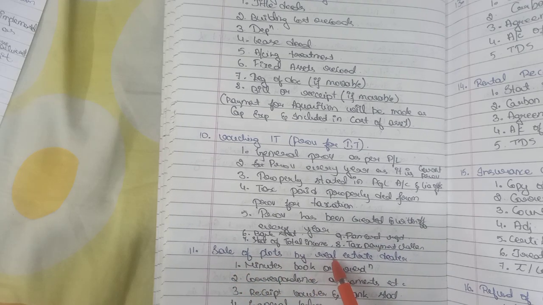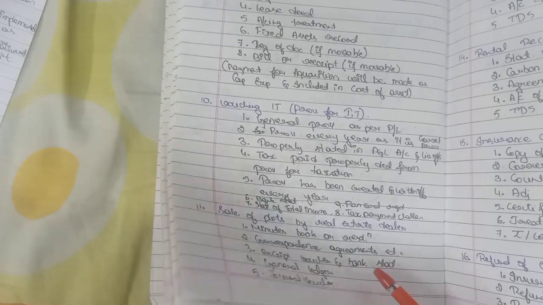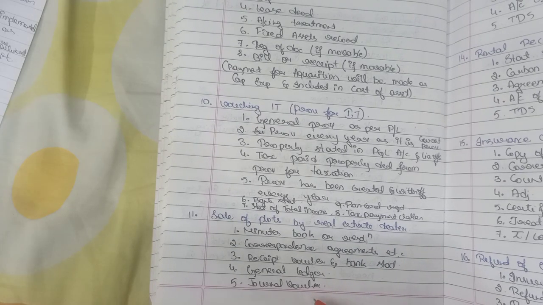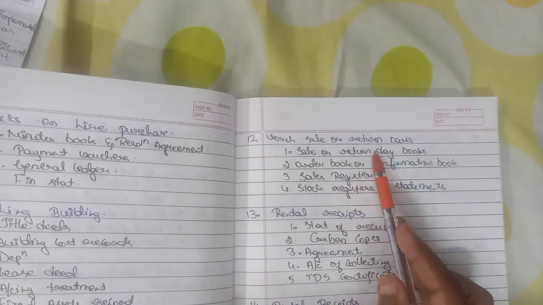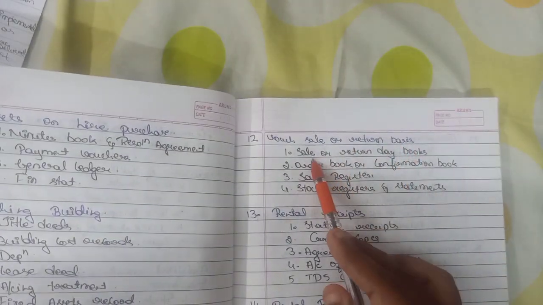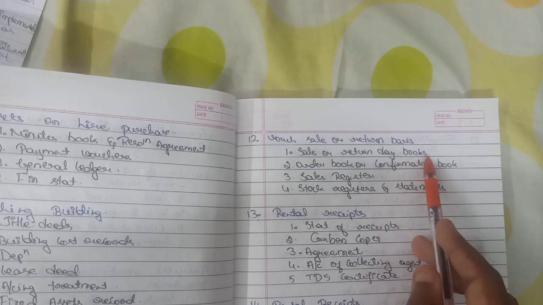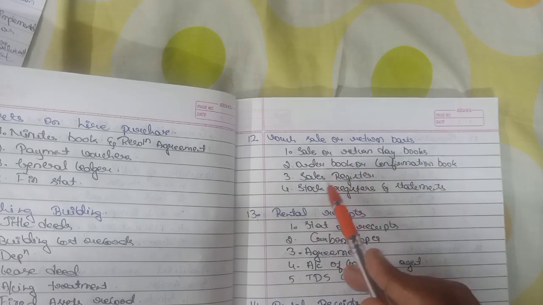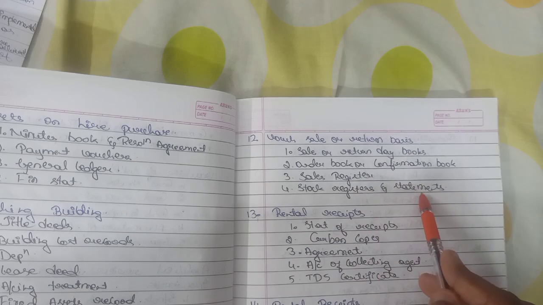Sale of plots by a real estate dealer: minutes book or resolution, correspondence, agreement, etc. Receipt voucher and bank statements, general ledger, journal voucher. Vouch sales on approval basis: sale or return day books, order book or confirmation book, sales register, stock register and statements.